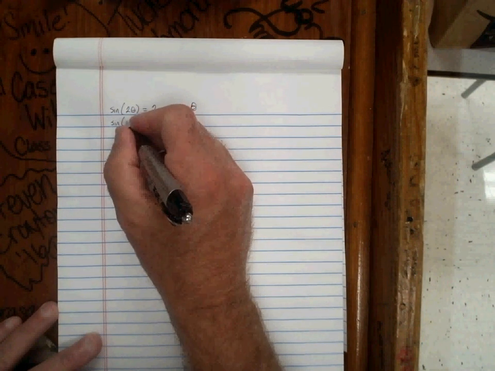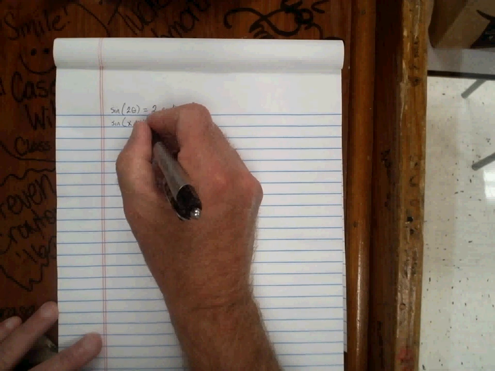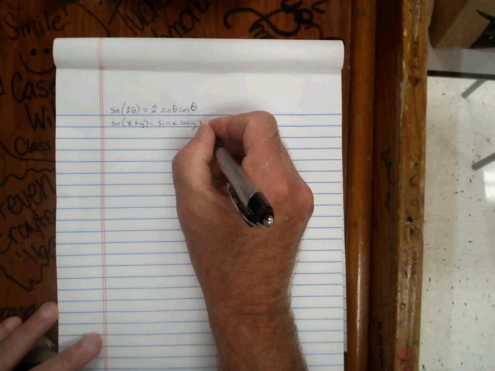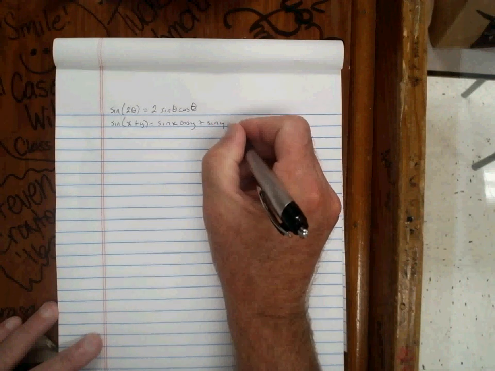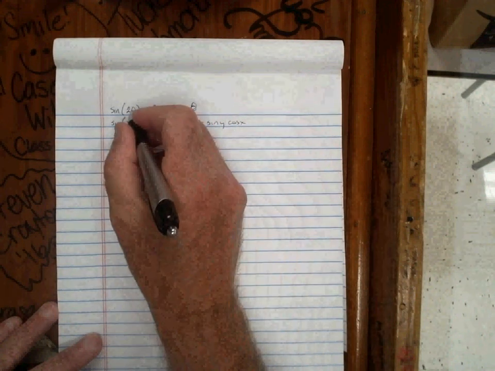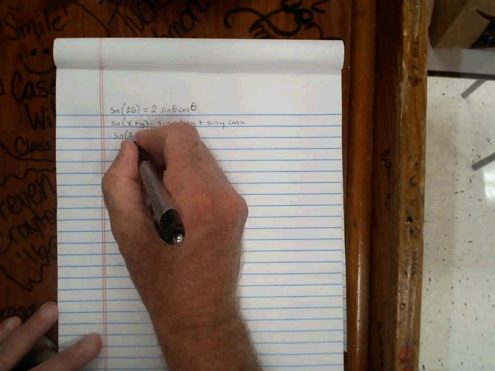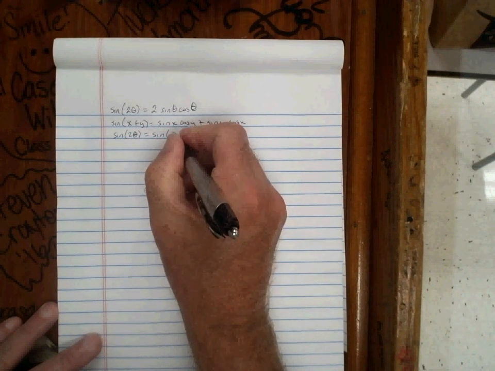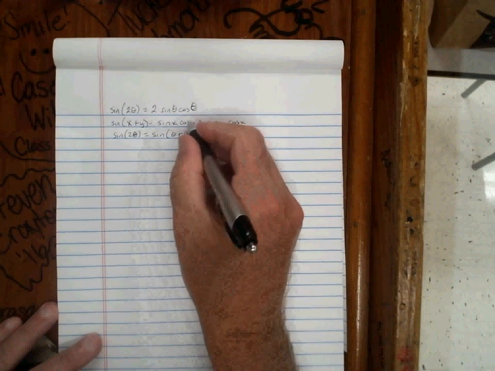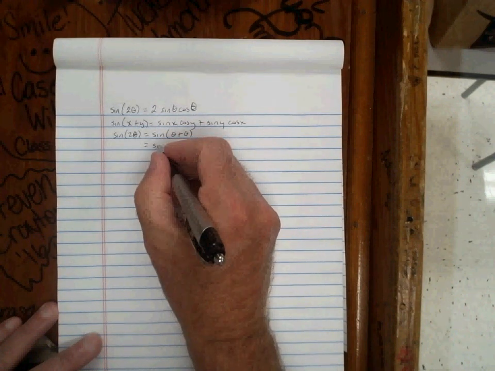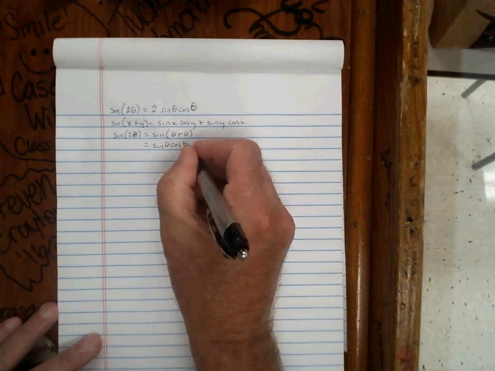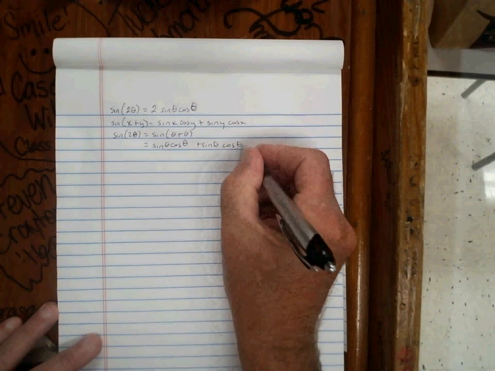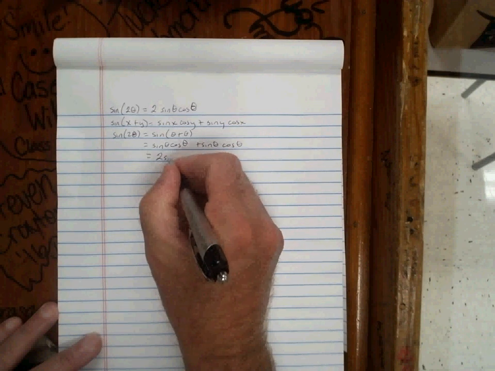So sine of x plus y is equal to sine x cosine y plus sine y cosine x. And if we say sine of 2 theta is the same as sine of theta plus theta, we can apply that identity and get sine theta cosine theta plus sine theta cosine theta, which is 2 sine theta cosine theta.